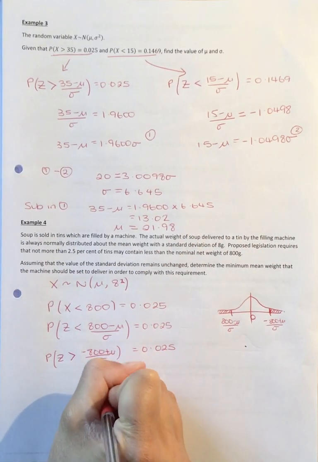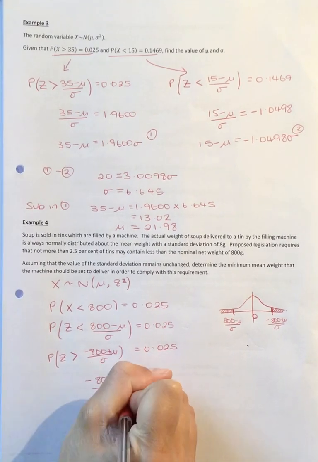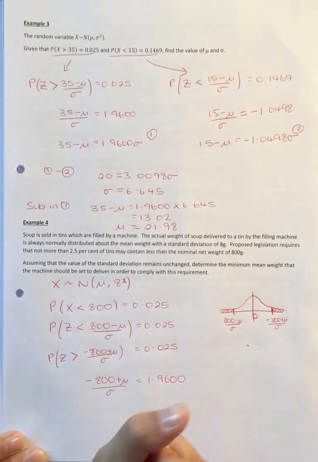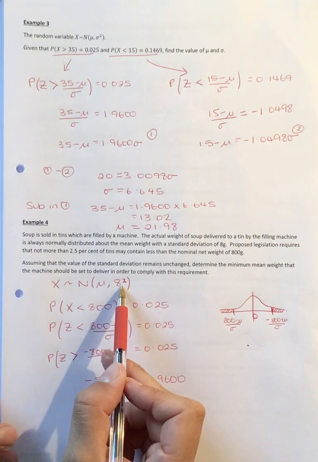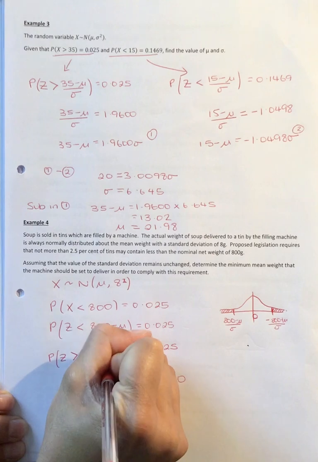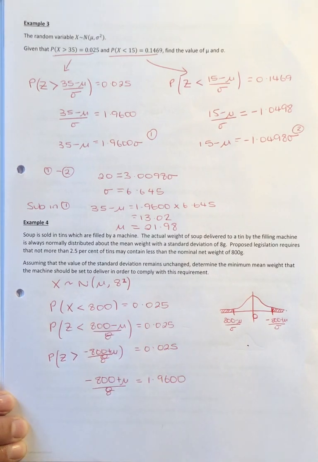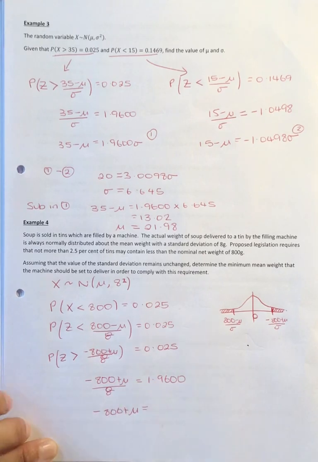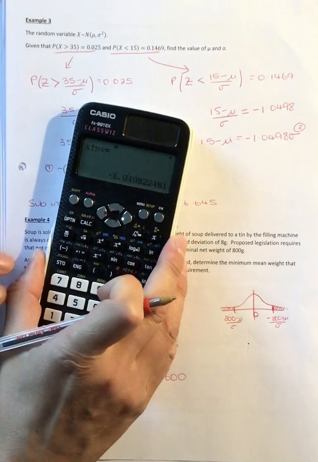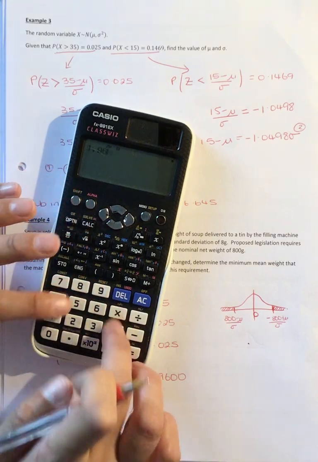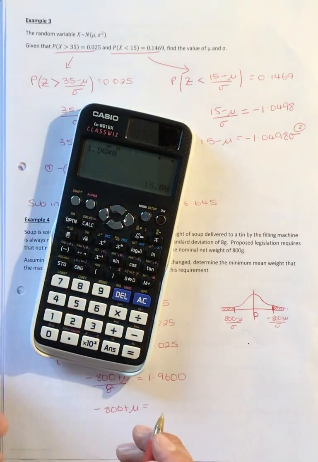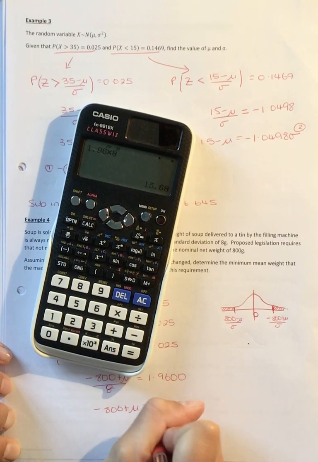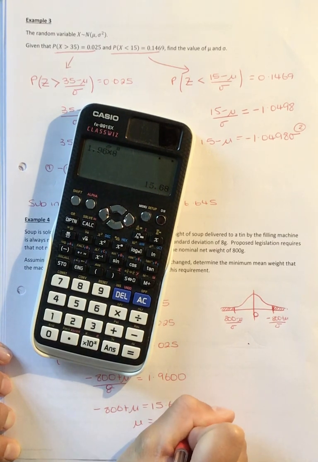So this minus 800 plus mu over sigma is 1.9600. And we did know sigma in this question, so we can fill it in all the way through our working as being 8. So I just need to multiply by 8. And my mean turns out to be 815.68.